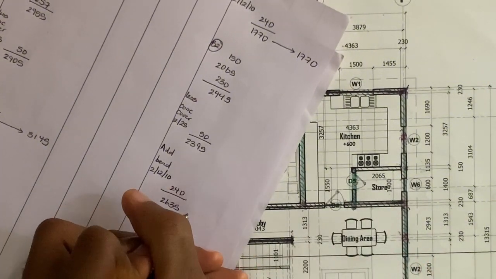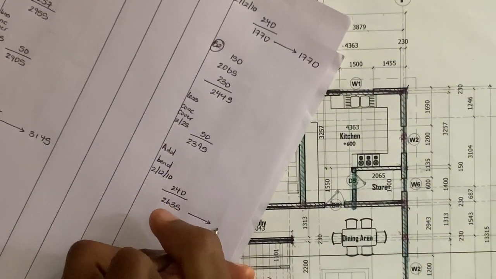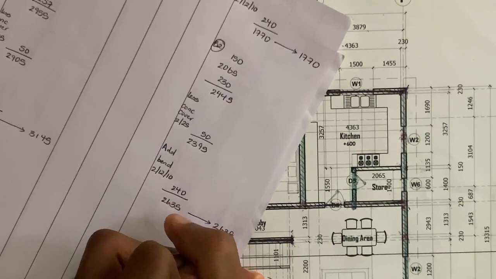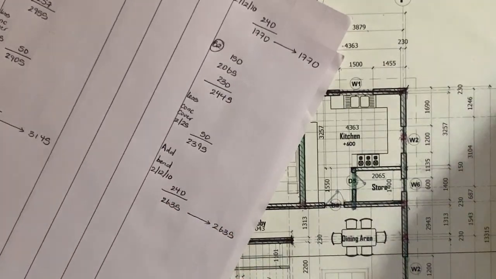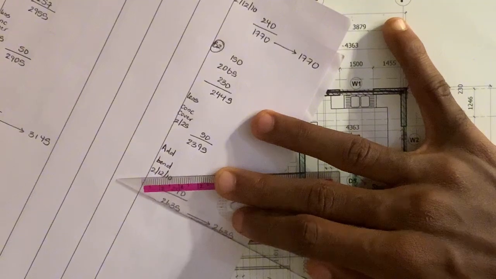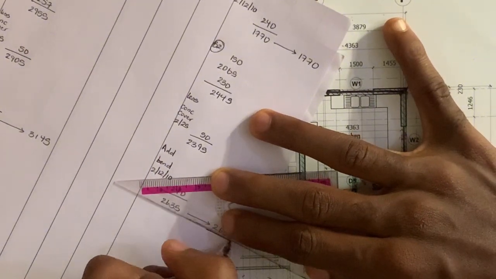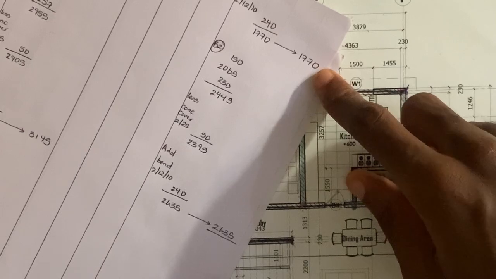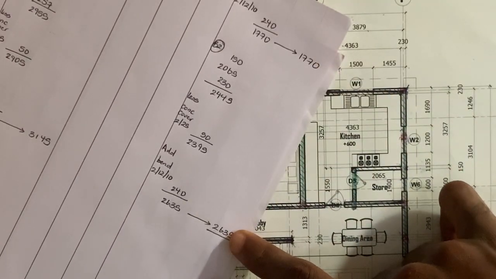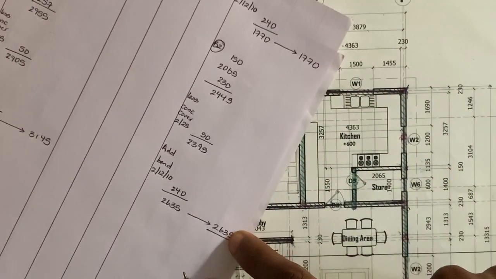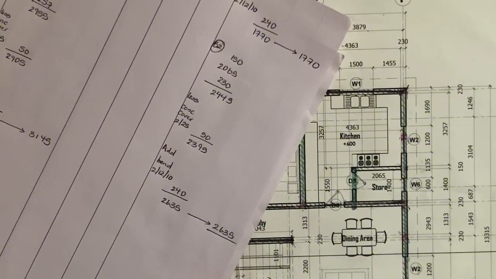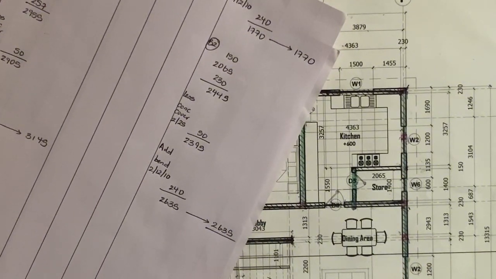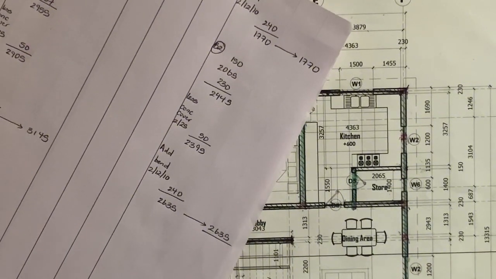So I'm bringing it to the side for easy correlation. 2,635. So we're now going to be adding all the horizontals together. So the first parameter is 1,770, and the second parameter is 2,635. So when we add the two of them together, we're going to be having a total of 4,405.